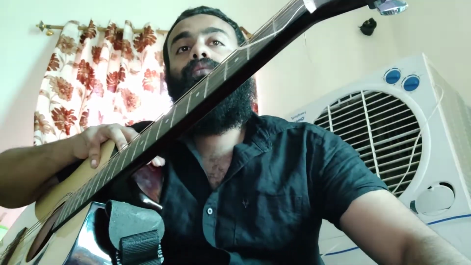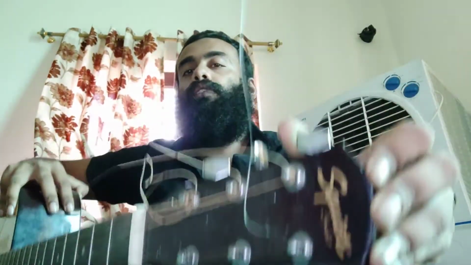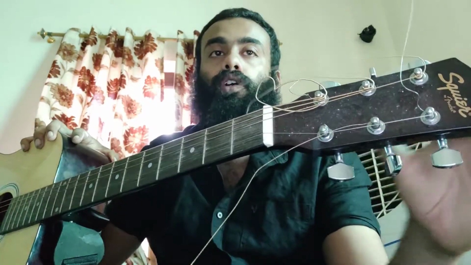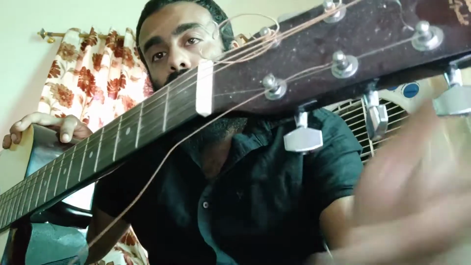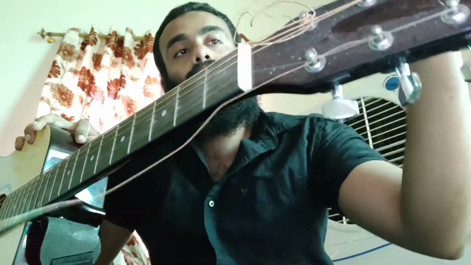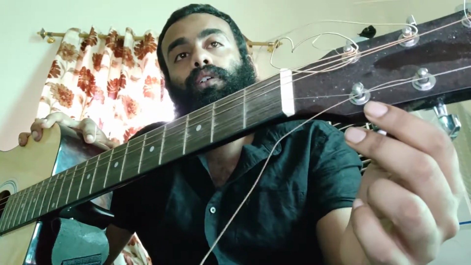So now if you move to this part, what is this part called? I think most people are quite aware of it, because it gets a lot of damage in the later stage. So, the headstock. This whole thing is called the headstock, or you can even call it the peg head. And then you have these things, which are called the tuners. These are the peg heads, and these are called the tuners.